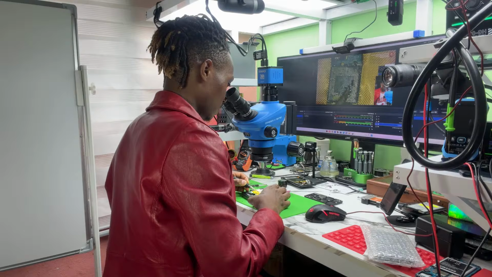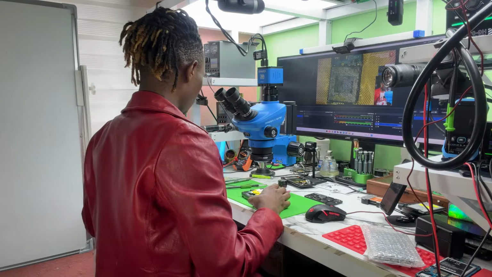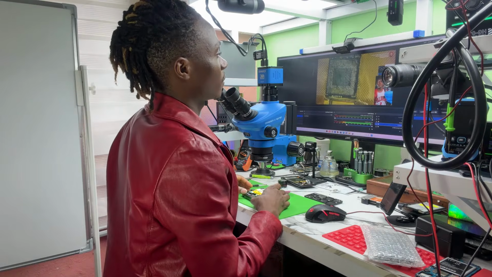You can see how hard the glue is still, which is not a problem.